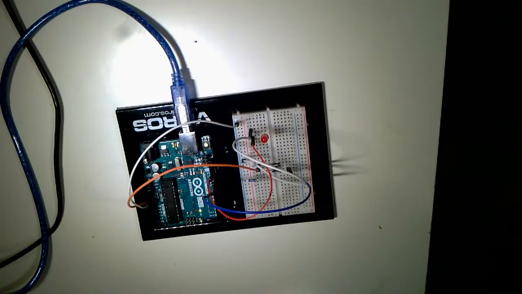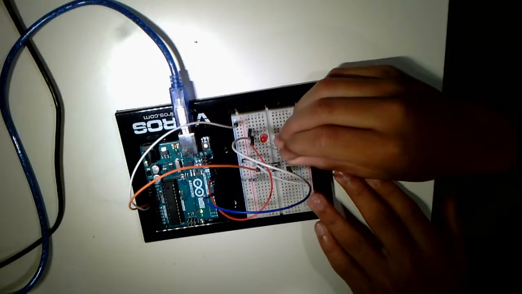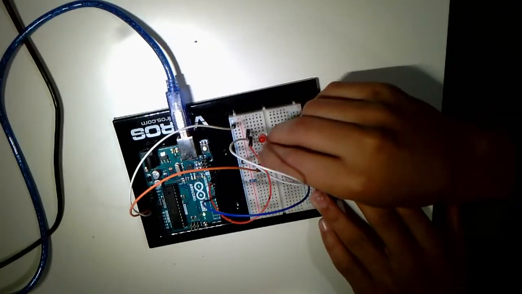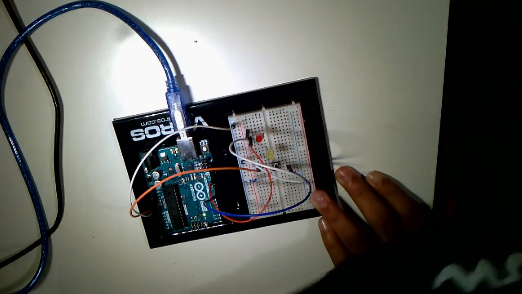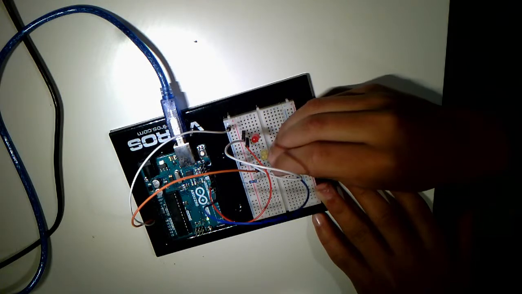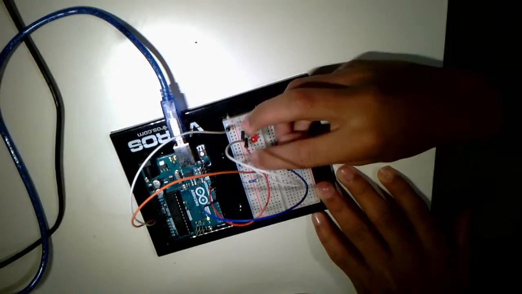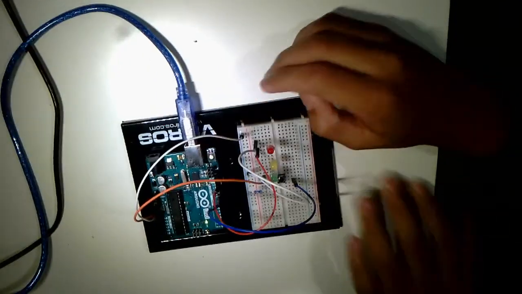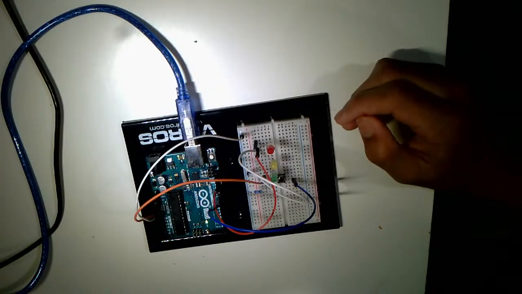So the first step we need to do is to add our other LEDs, and I recommend keeping the positive end of the LEDs on the same side. So in my case, all of the positives will be on the left side of the LED. And once we have our LEDs plugged in, we can then add our ground.